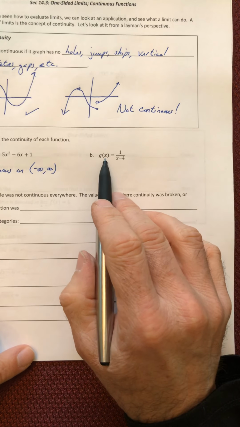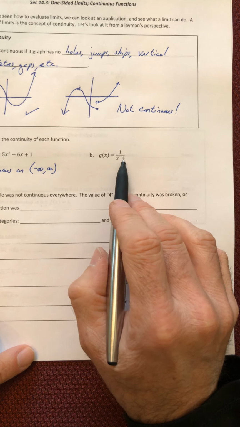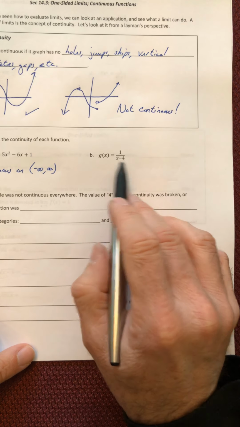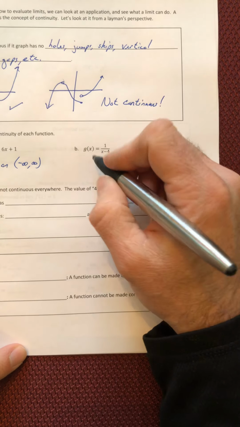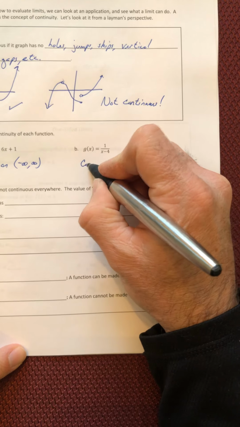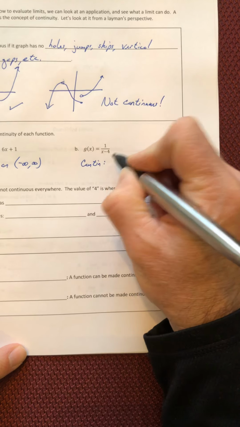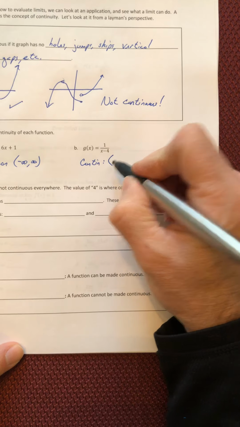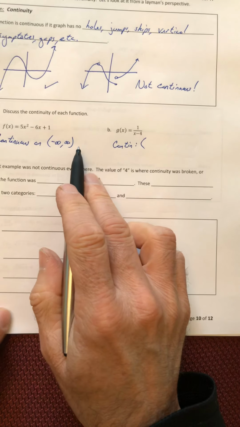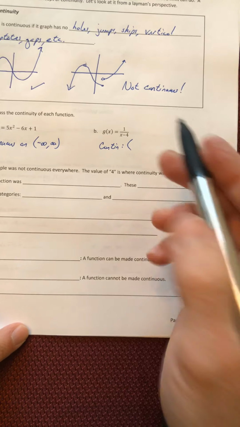Now over here on G, there's one number that you can't plug in for X, and that would be the 4. So it's continuous everywhere else except at the 4. When you write out your interval, it's everything but the 4.